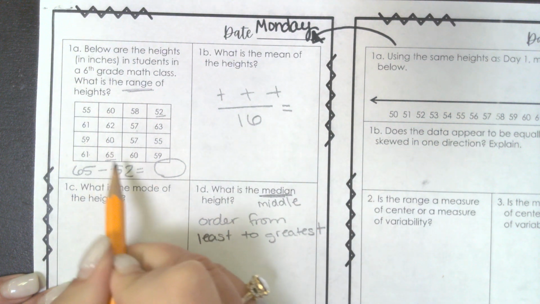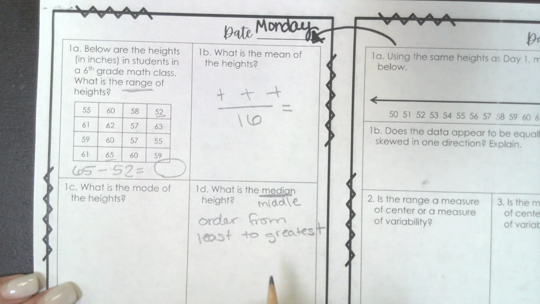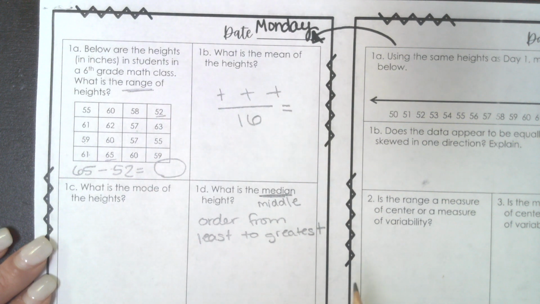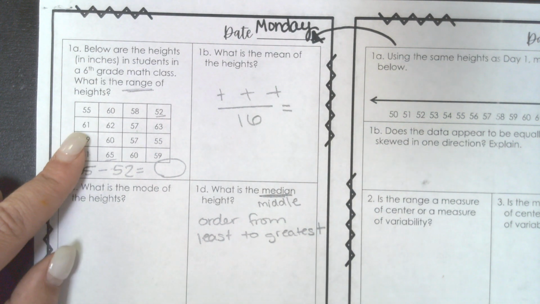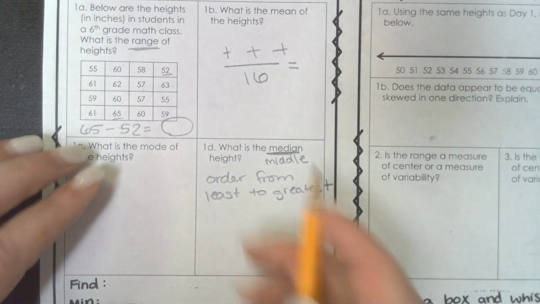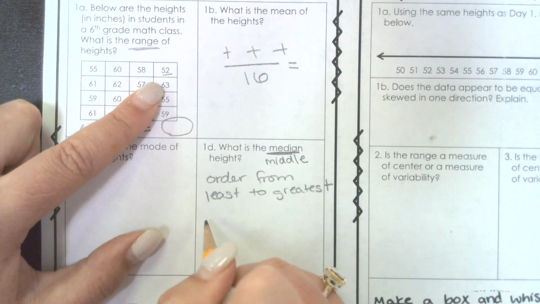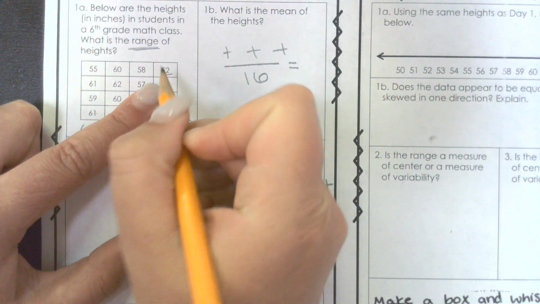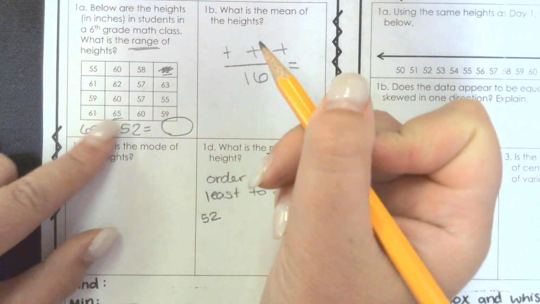Okay, so I have to take all these numbers and put them in order from least to greatest. That's the biggest thing I find, is that we do not put our numbers in order from least to greatest. I'm going to start with my smallest number, which is 52, and I'm going to come out here and scratch it off.